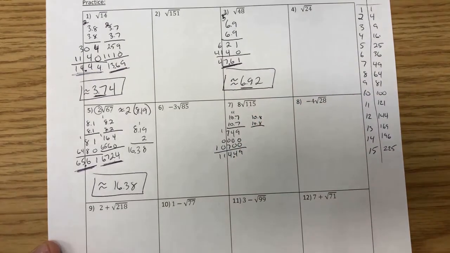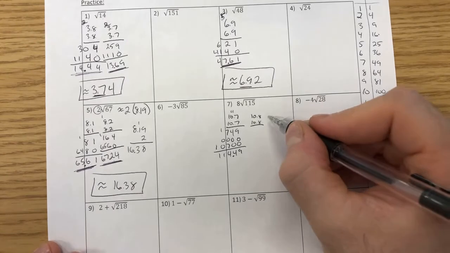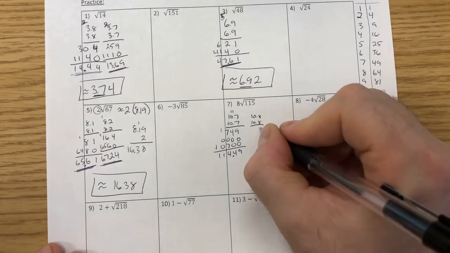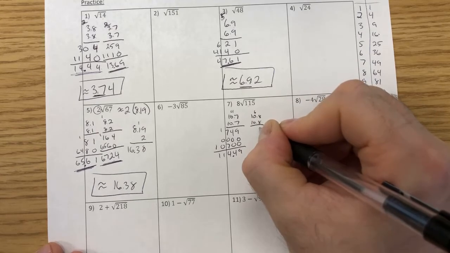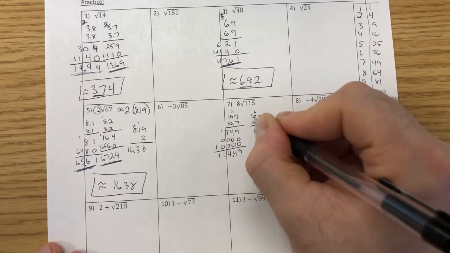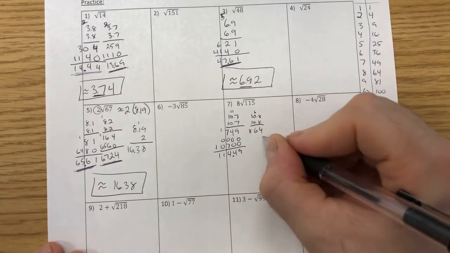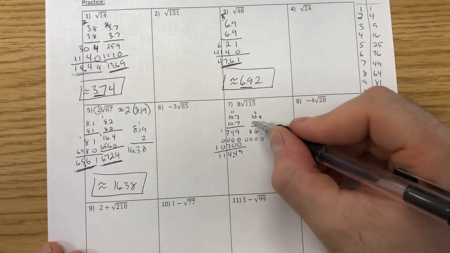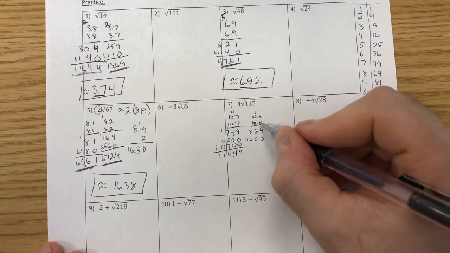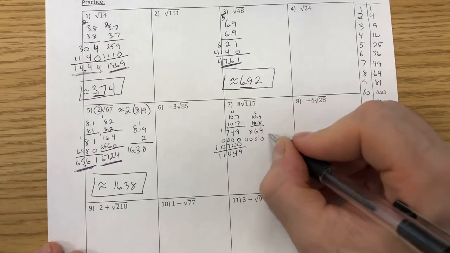Let's try it out. So if I go 10.8, I'm going to go 64. 8 times 0 is 0, plus 6 is 6. 8 times 1 is 8. And then this is where I multiply everything by the 0 from 10.8.